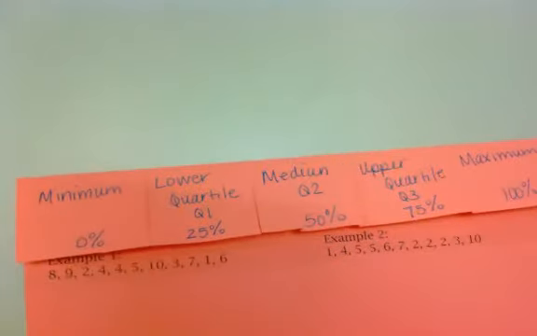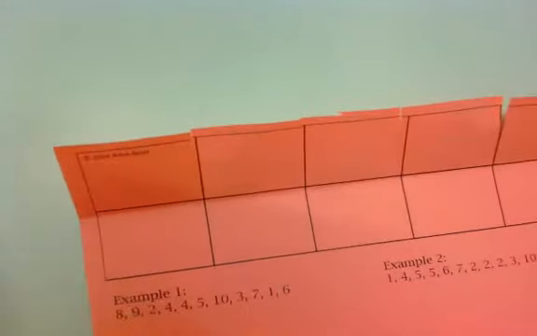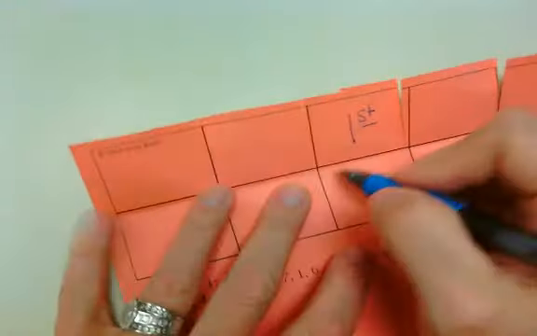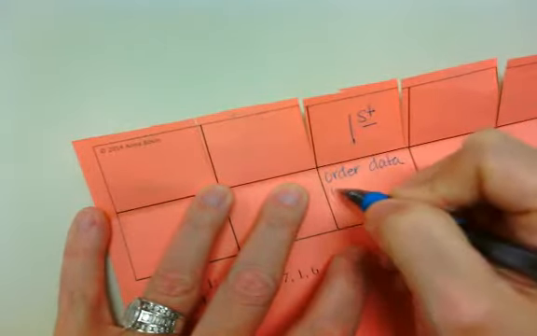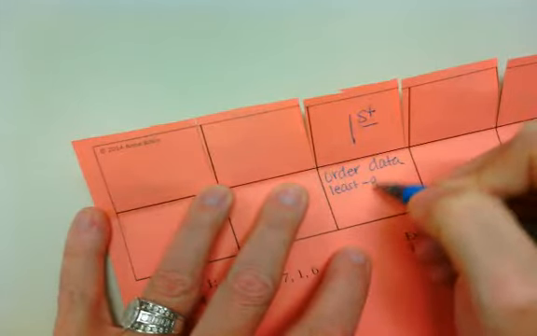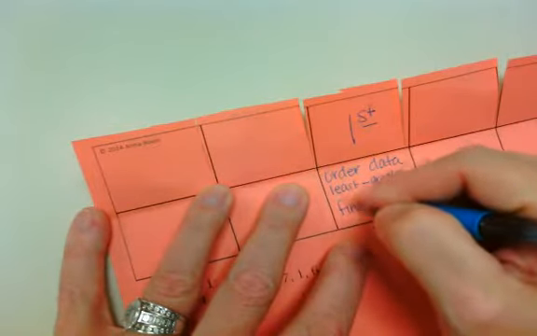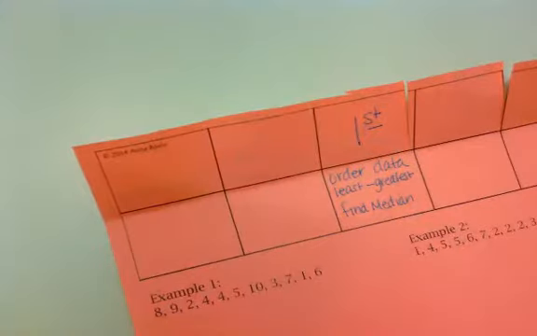Now we're going to open it up and we're going to learn how to create a box plot, okay? So let's open all these up like this. And we're going to start with the first thing that you always do first. You always find Q2 first, which is your median. So we're going to put first right here. Okay? And to do that, you're going to order your data from least to greatest. Okay? And then after you do that, you're going to find the median. Okay, and we're going to do this as we talk.